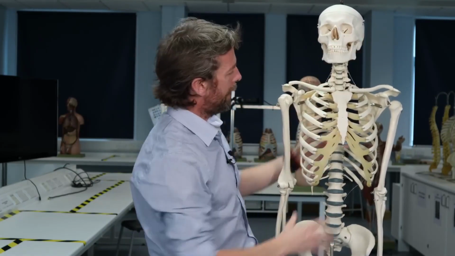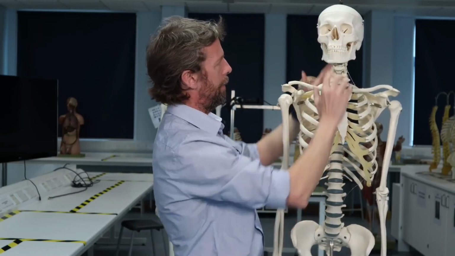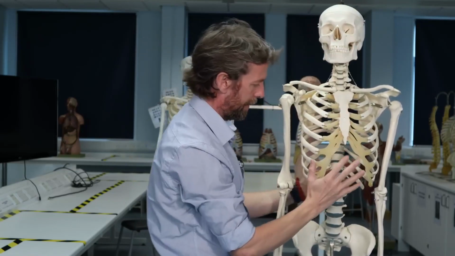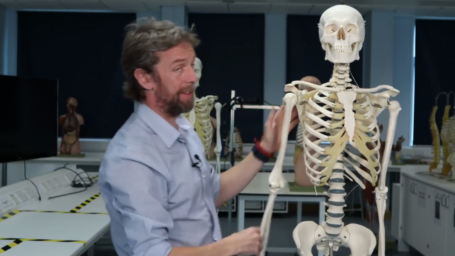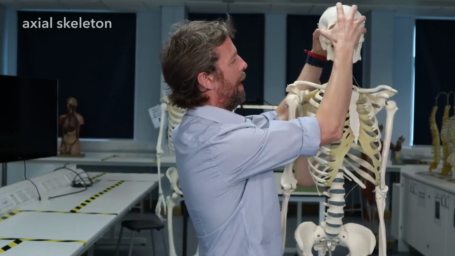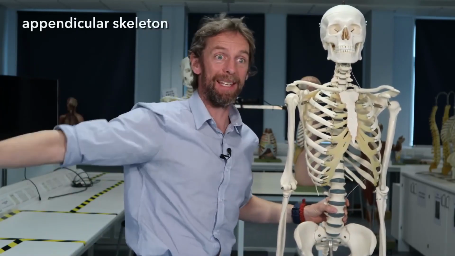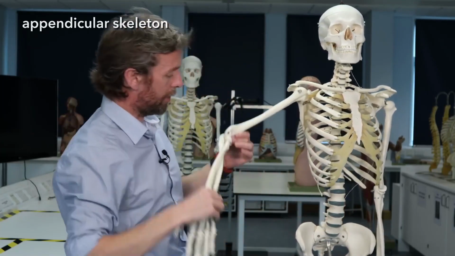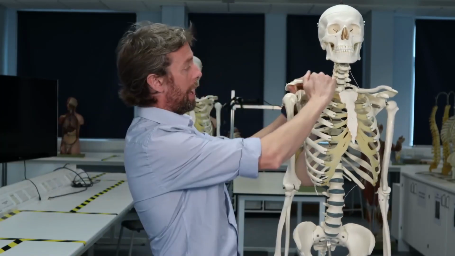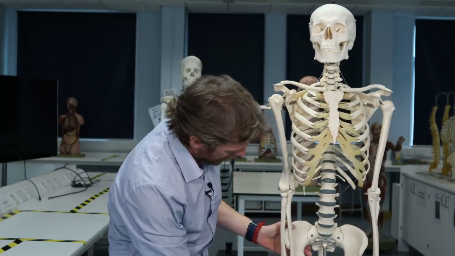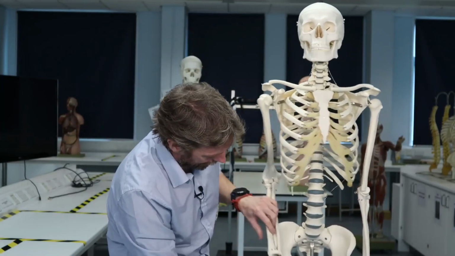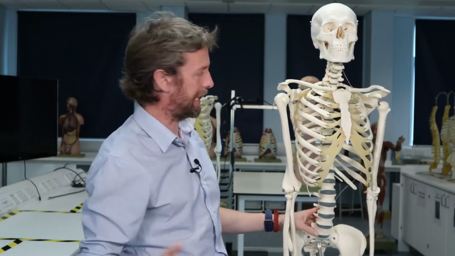Okay, so we might describe the skeleton as having an axial skeleton and an appendicular skeleton. The axial skeleton is the central part, the bones of the skull, the vertebrae, the rib cage, and then the appendicular skeleton are the appendices, the things that are stuck on. So not just the bones of the upper limb, but the entire shoulder girdle and the bones of the pelvis and the lower limb, the pelvic girdle. Those are parts of the appendicular skeleton.